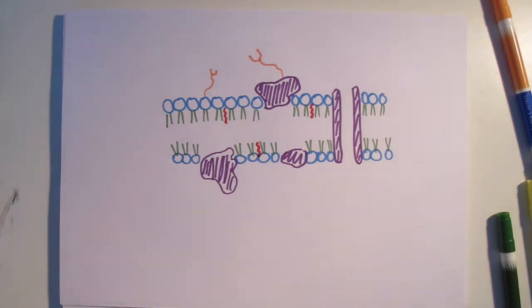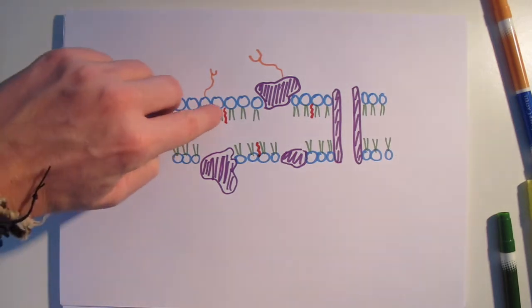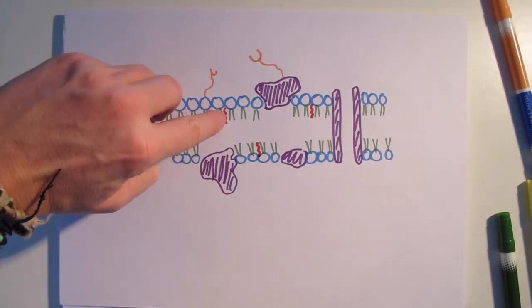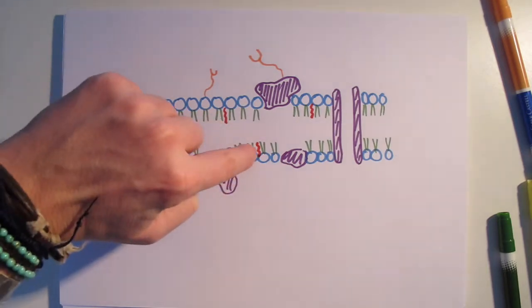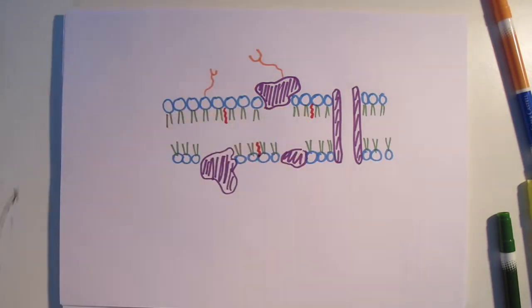Cholesterol is also an important part to help provide mechanical stability. It's a steroid molecule that fits between the fatty acid tails here, and that helps to make the barrier more complete, so substances like water and ions cannot pass directly through the membrane.